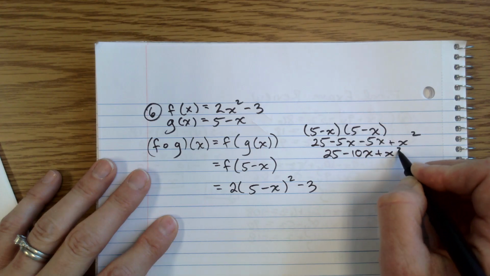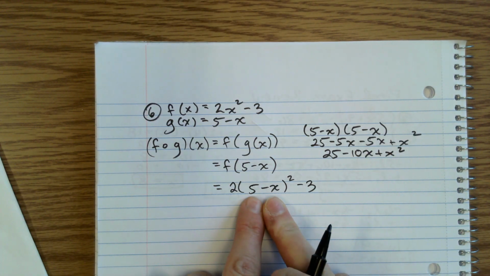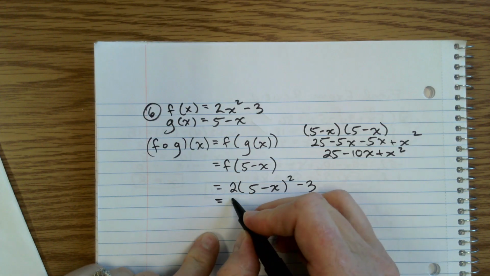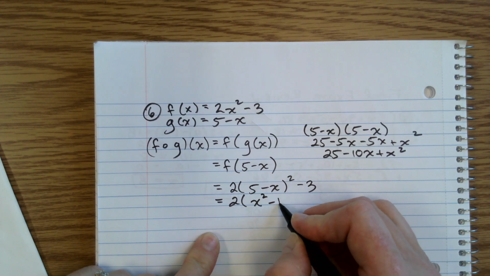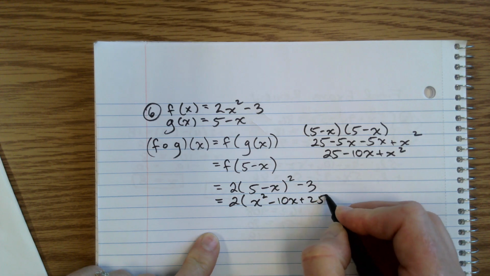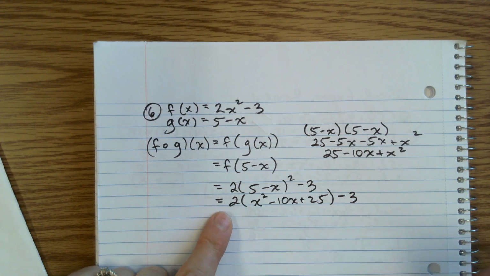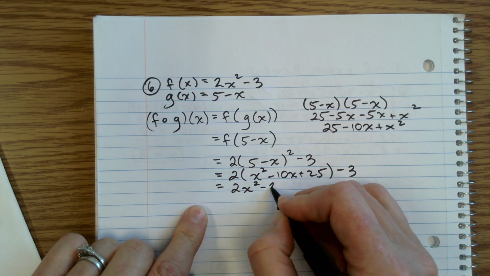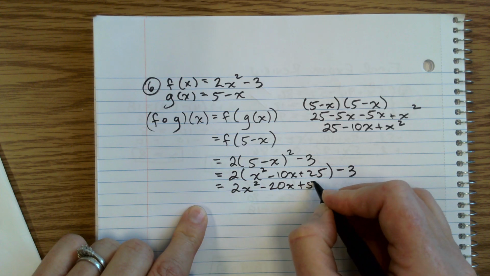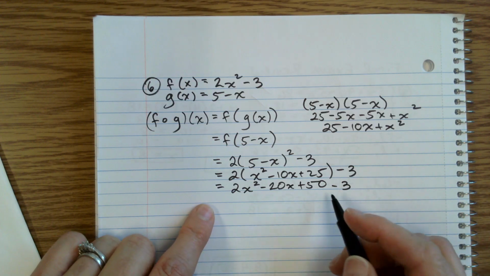and we get our quadratic. That goes in place of the 5 minus x squared in parentheses. I'm going to put it in descending order of degrees of powers. And then we have to distribute the 2. And combine like terms.